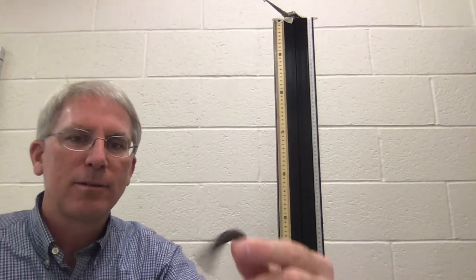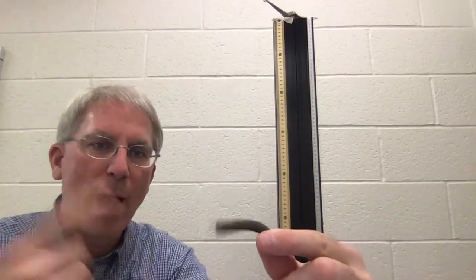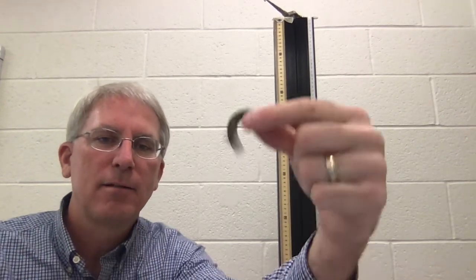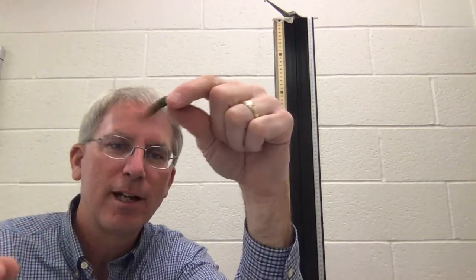Today we're going to take a look at springs. So, let's go over here. Springs are generally just pieces of metal that have been wound around some kind of form and then heated to treat them. And not all springs are created equal.